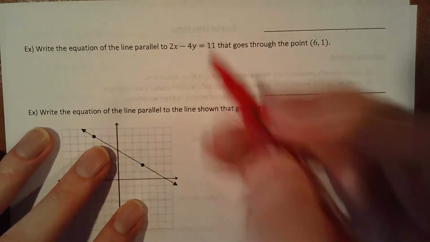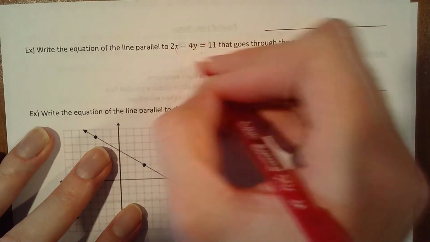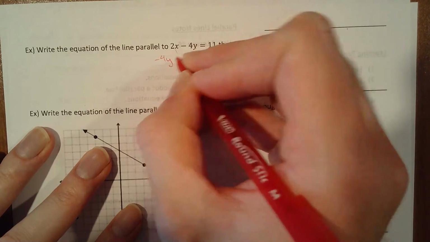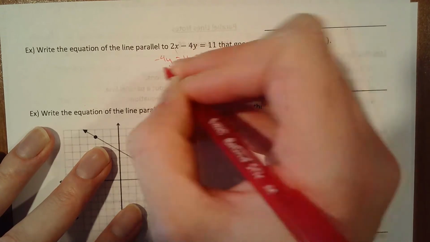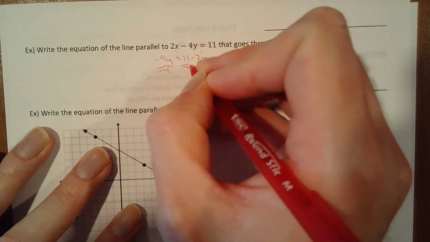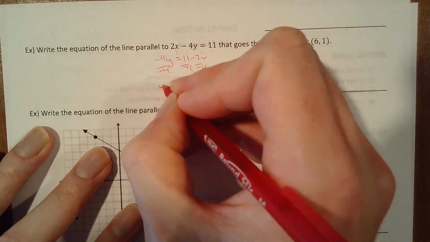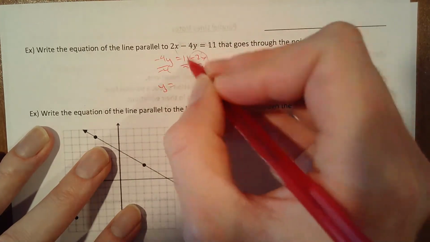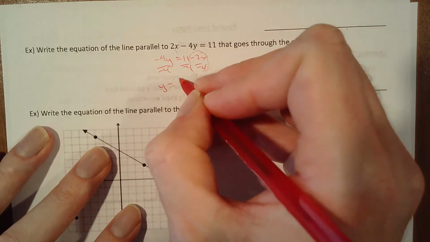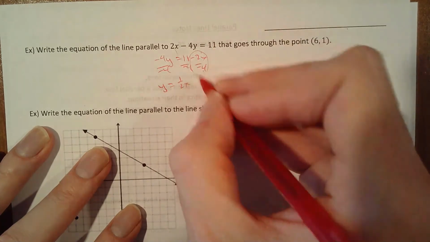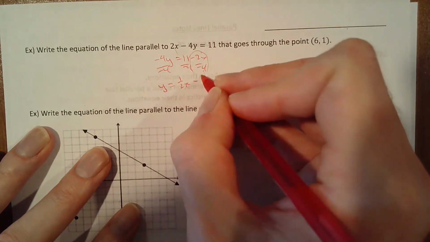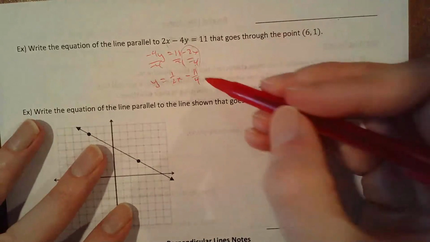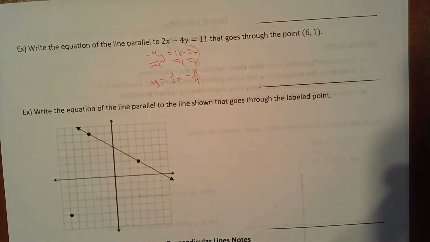Write the equation of the line parallel to this, and it goes through that point. So let's just get y by itself first. So bring the 2x over. So negative 4y equals 11 minus 2x, divided by negative 4. So y equals, I like to put this first, negative 2 divided by negative 4 would be 1/2 x, and then minus 11/4. And just leave that improper. You don't have to fix that.